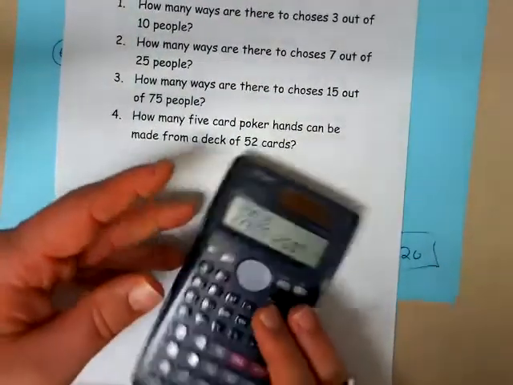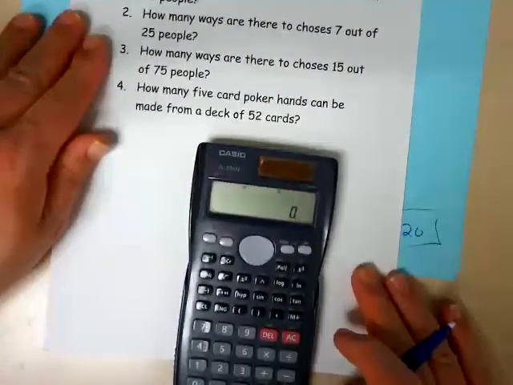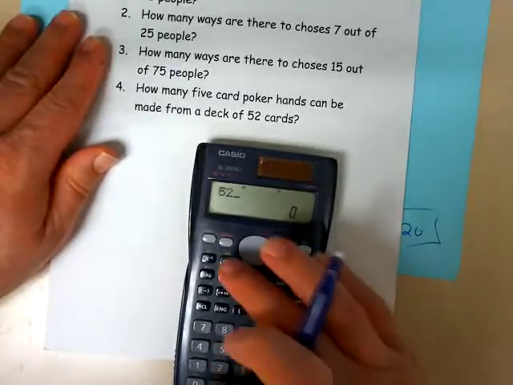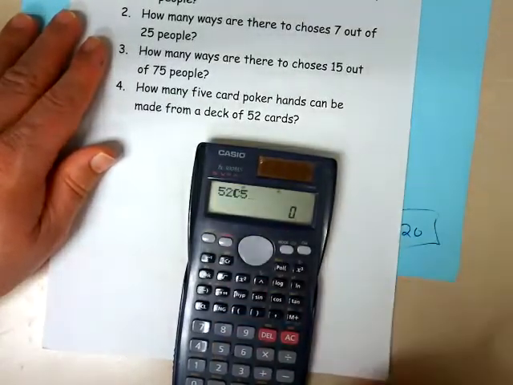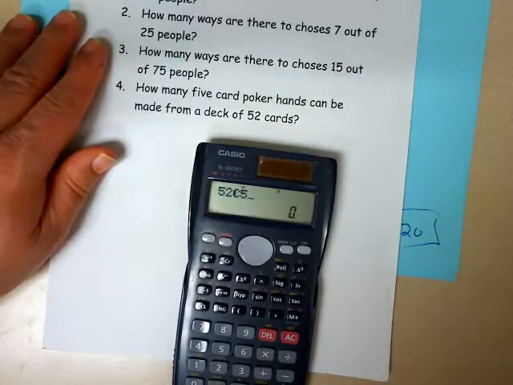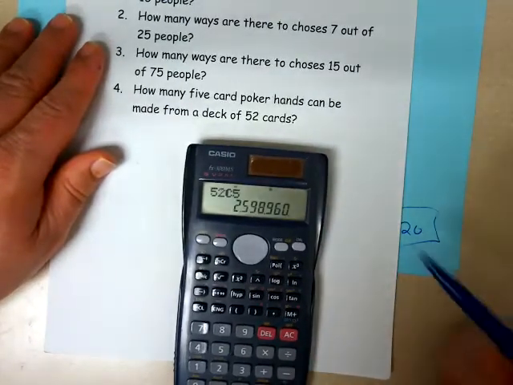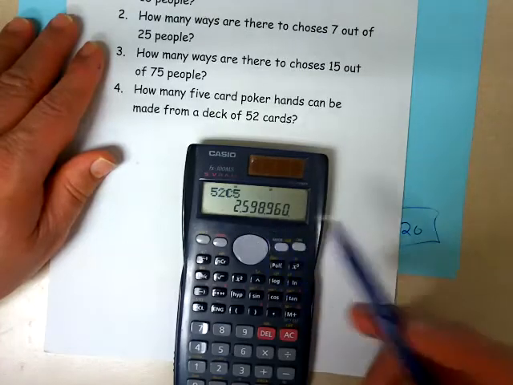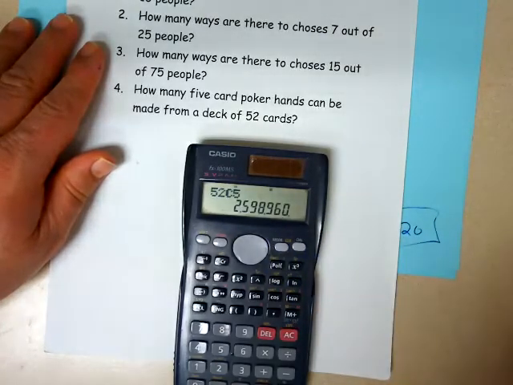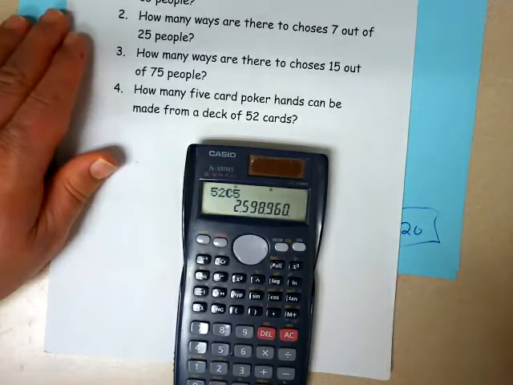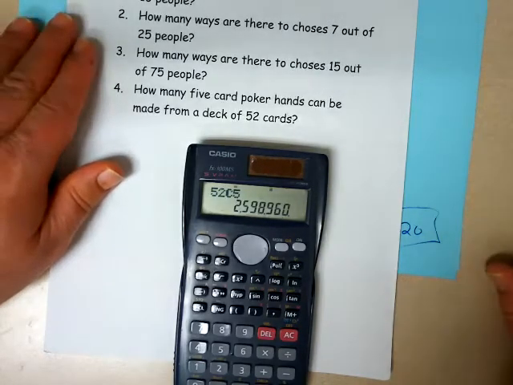So this last one, how many 5-card poker hands can be made from a deck of 52 cards? Okay, so 52 choose 5 is what you would do. Out of 52 cards, choose 5 for a poker hand. And you get 2,598,960 different poker hands. So there's like 2.5 million possible poker hands in a deck.